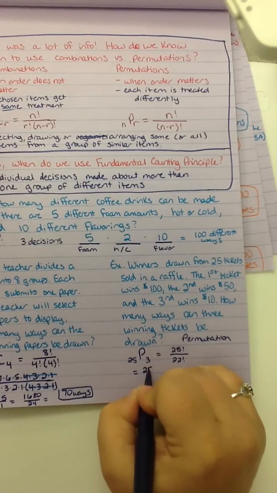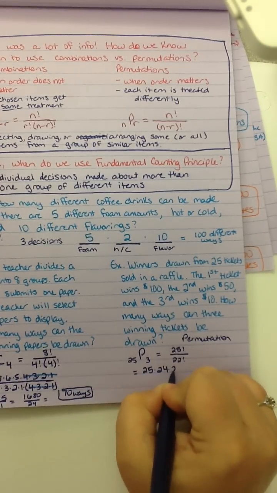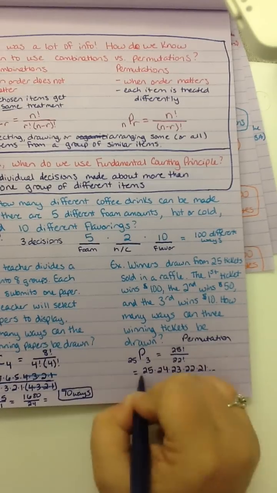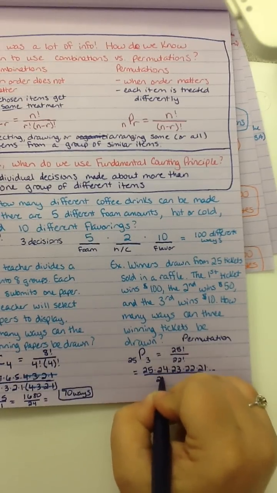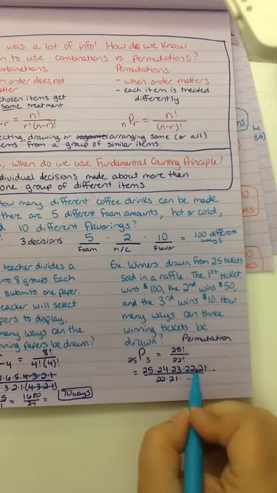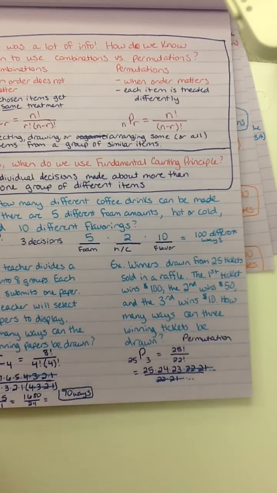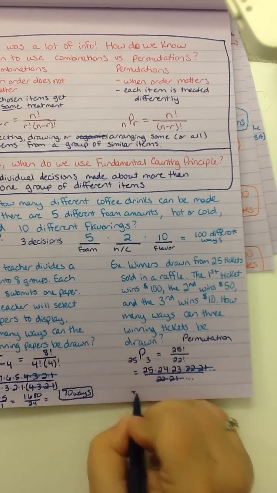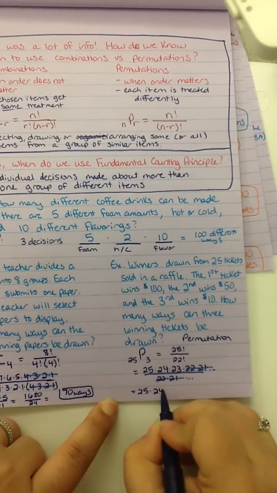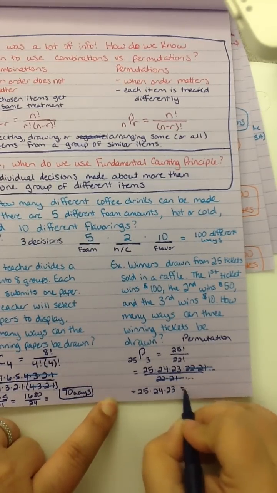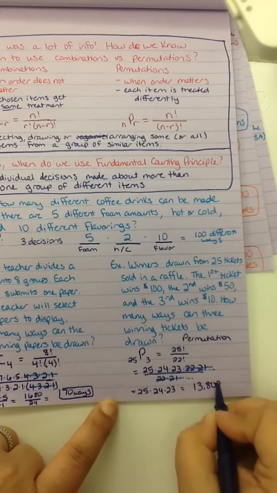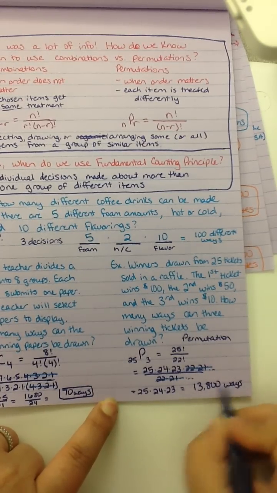So it's going to give me 25 times 24 times 23 times 22 times 21, etc., divided by 22 times 21, etc. So what cancels here? The 22 and on. So I'm going to have 25 times 24 times 23, which gives me 13,800 different ways for the winners to be drawn.